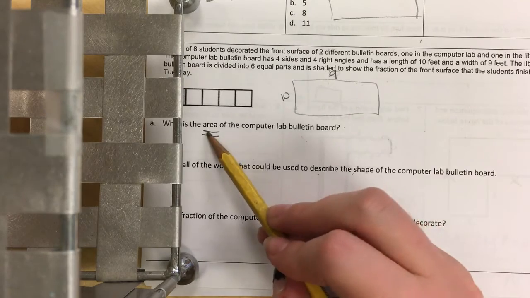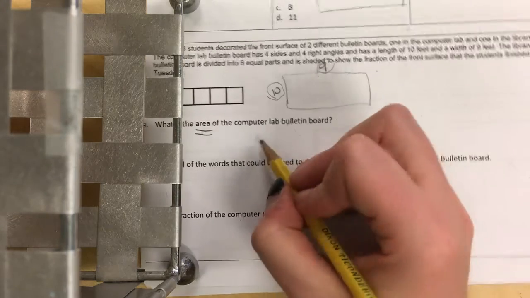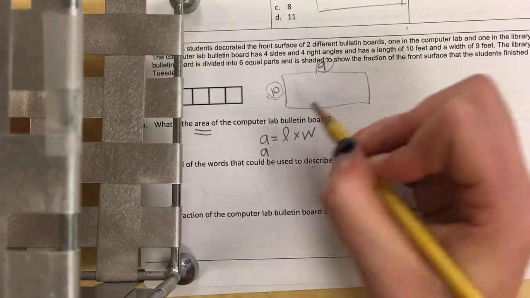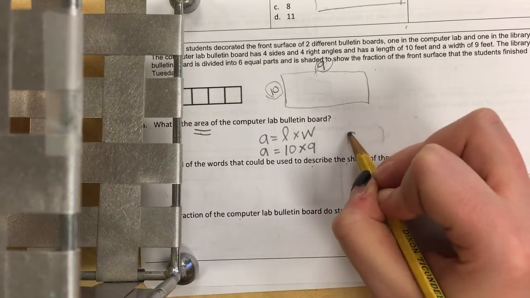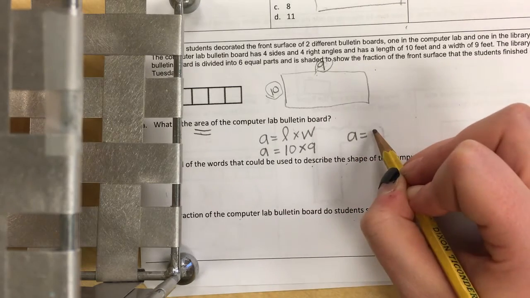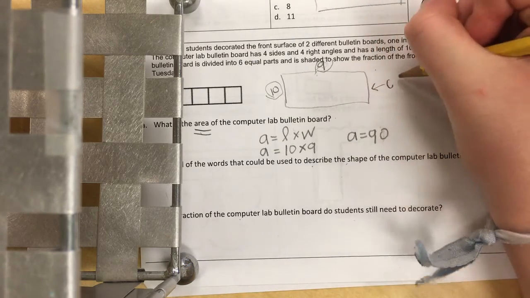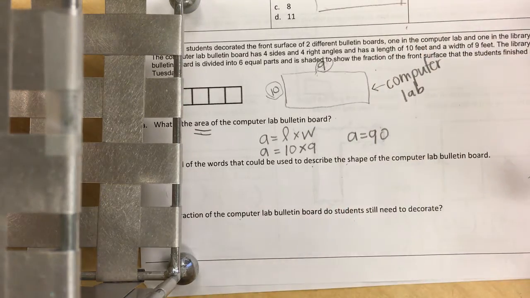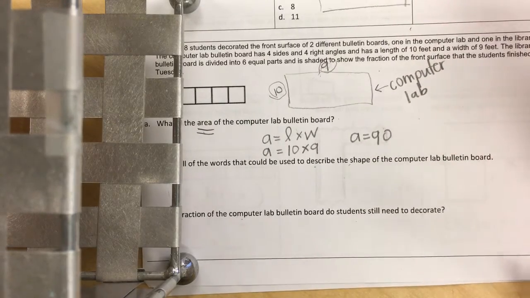And now, because it's asking me for the area, I know I'm going to be needing to use this length and this width. We know that area equals length times width. So we can use the length of 10 times 9 to find that the area of the computer lab bulletin board is going to be 90. Again, this was the computer lab bulletin board. So even though that was a lot of words, the first question is pretty straightforward. You just need to make sure you're pulling out the correct information.